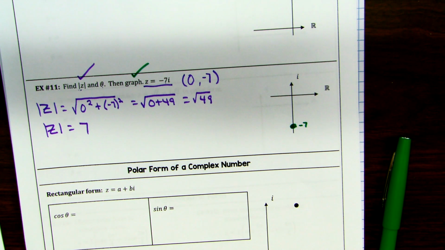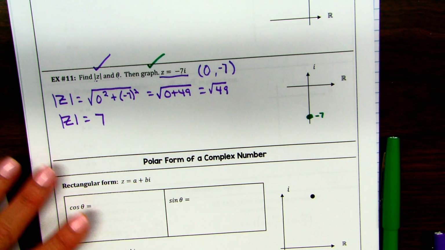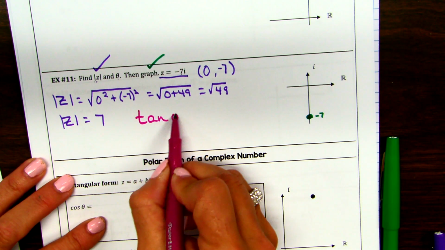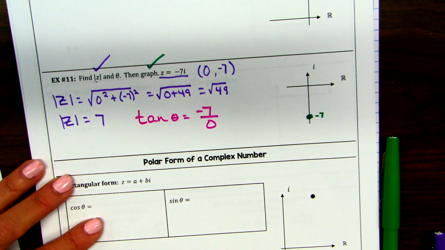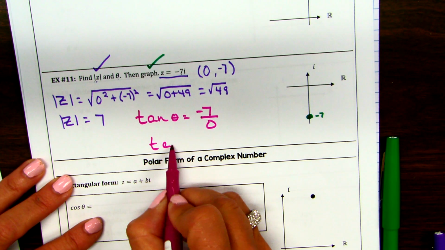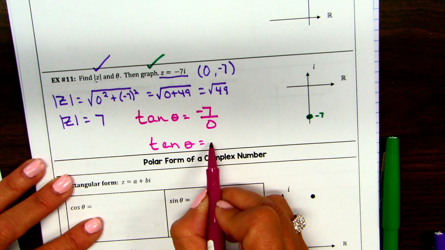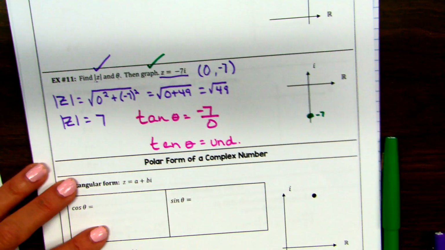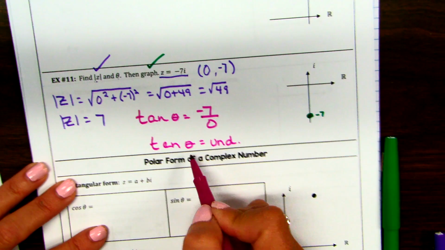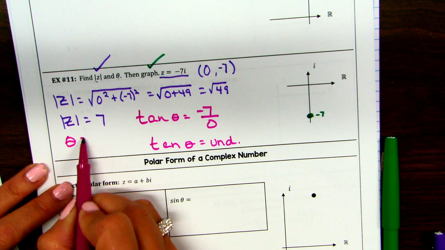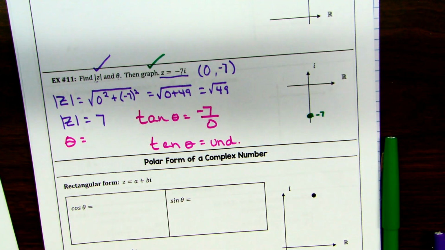And then to find theta, we're going to use y over x, b over a, or sine over cosine, whatever you want to think, or opposite over adjacent, sorry. Tan of theta equals b over a. Y over x. Whatever. Anytime you have a 0 in your denominator, we are undefined. So the question is, what theta on the unit circle do we get a tan of undefined?